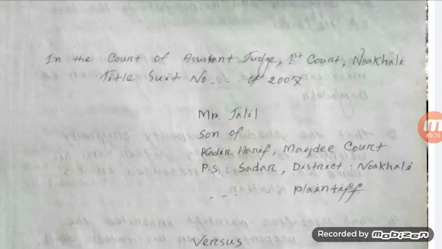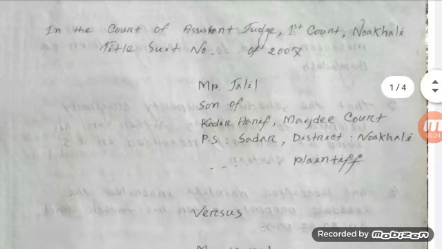Now I'm going to discuss drafting, which is about recovery of possession under section 8 of the SR Act. Okay, so firstly, in a plaint, at first we have to write the name of the court. So here I have written the name of the court: in the Court of Assistant Judge, First Court, Noakhali.